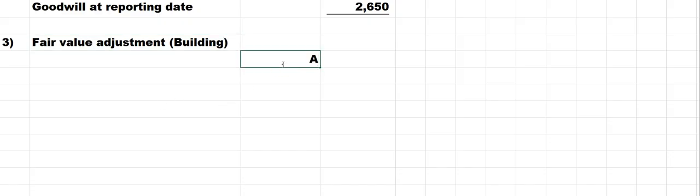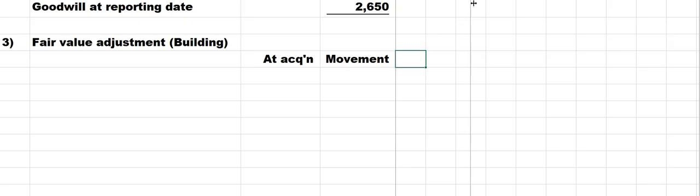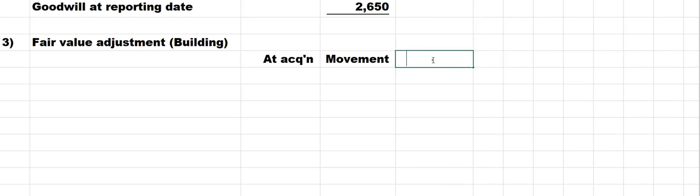So what was its value at acquisition date? Then I have to get the movement. The movement, that's the depreciation. It can be amortization if it's an intangible asset. Then at the reporting date.